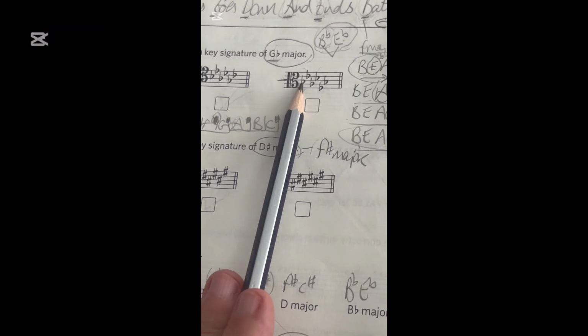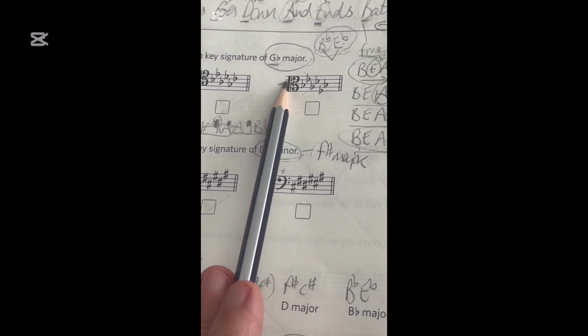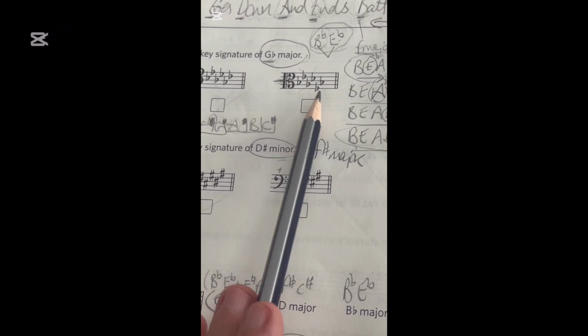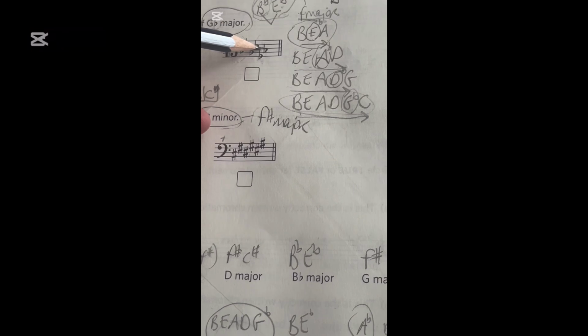Okay, so that one is looking good so far. I'm just going to try this last one here, we're in the alto clef. So our middle C is on the middle line now, so that's a B flat, B, C, D, B flat, E flat, A flat, D flat, F. So this one here is actually wrong.